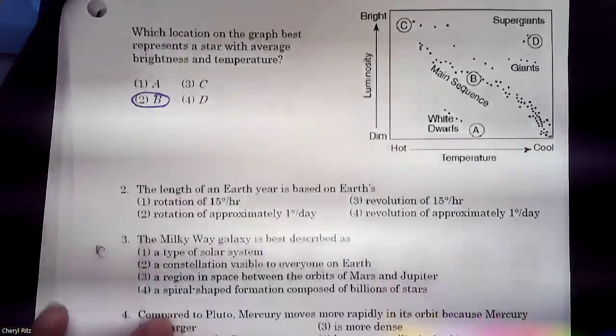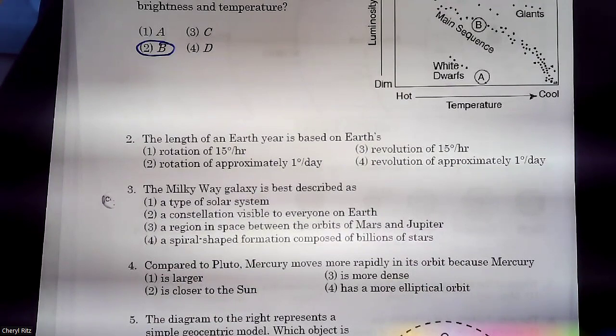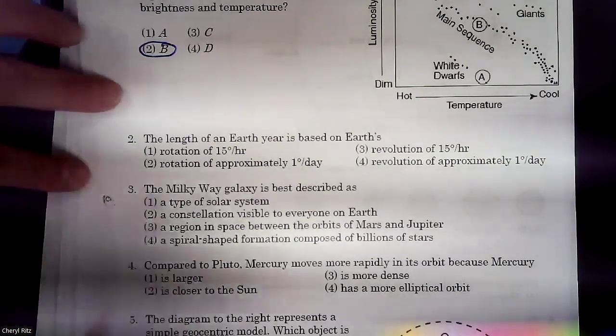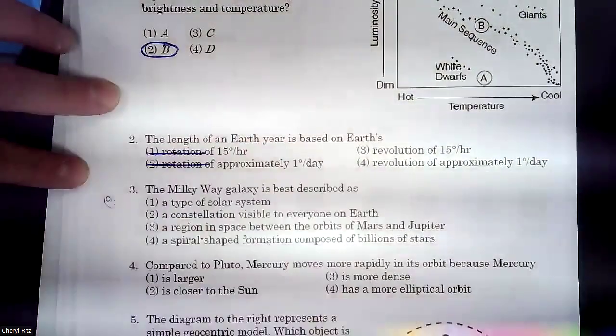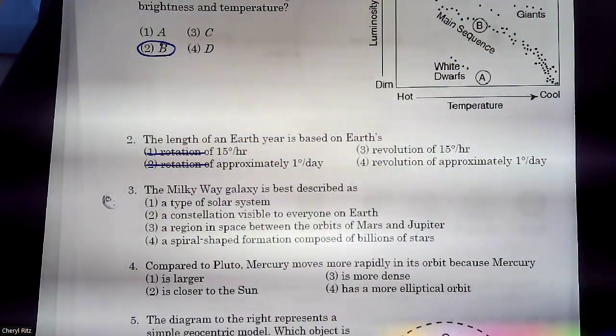The average length of a year is based on, so first of all, they've got rotation and revolution. Is a year based on rotation or revolution? Revolution, that's a fact you gotta know. So it is not 1 or 2. 3 and 4 are classic things that regions are gonna do to mess with you. Does the Earth revolve at 15 degrees per hour or 1 degree per day? It is 1 degree per day.